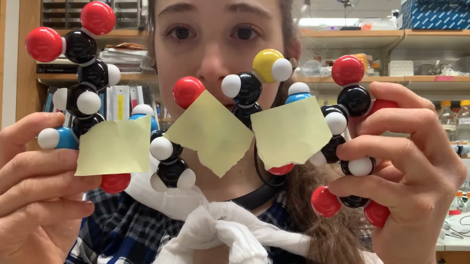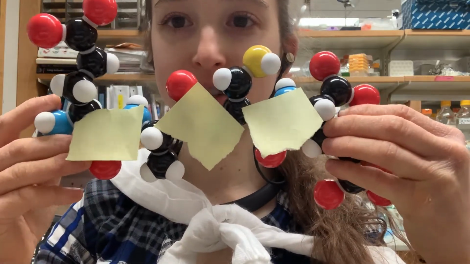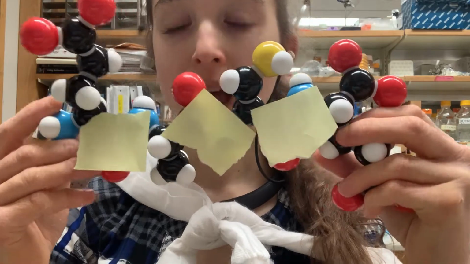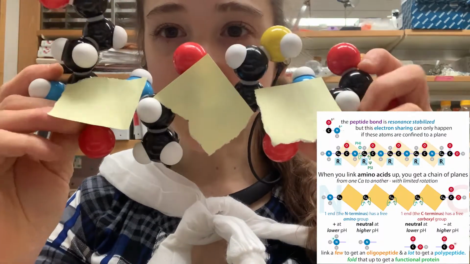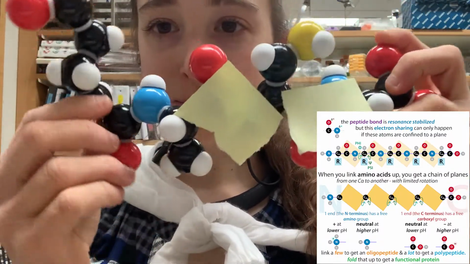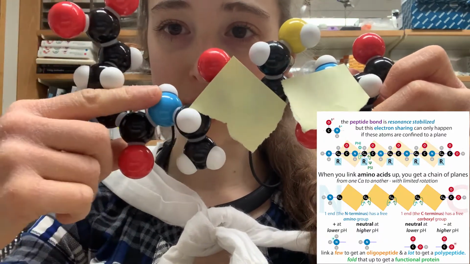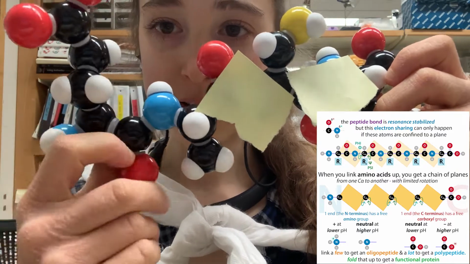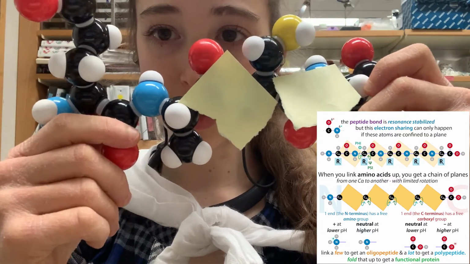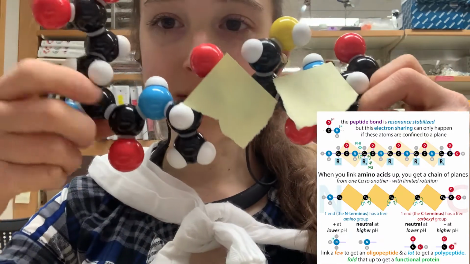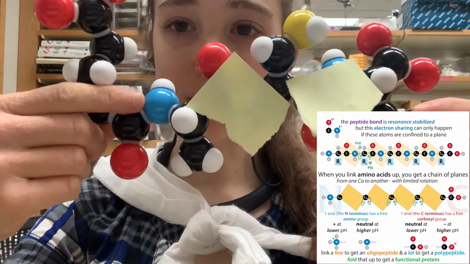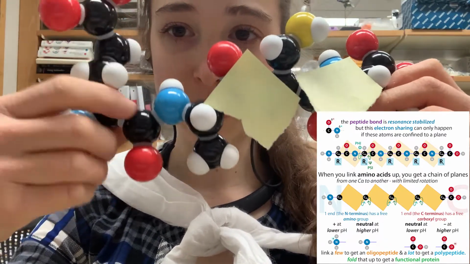Well, what you really have in this polypeptide is like a chain of planes. So what are these post-it notes hiding? They're hiding this peptide bond. This peptide bond involves this nitrogen, this carbon. This carbon is double bonded to this oxygen. And these are stabilized by resonance. So basically they're sharing electrons between them.